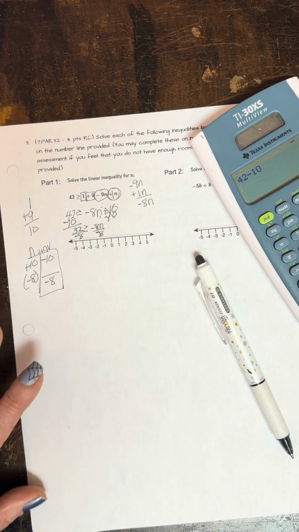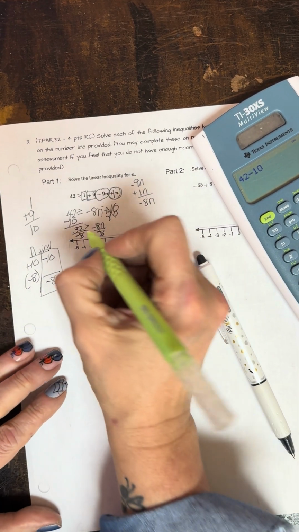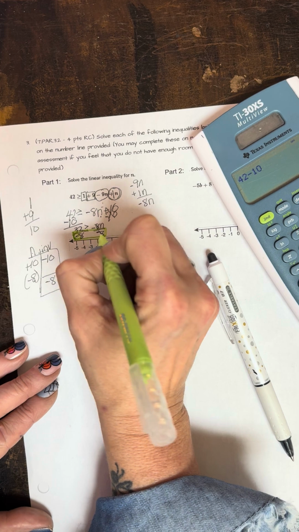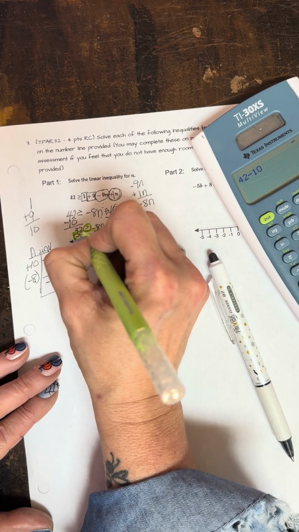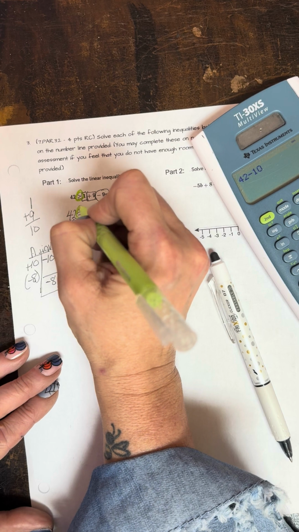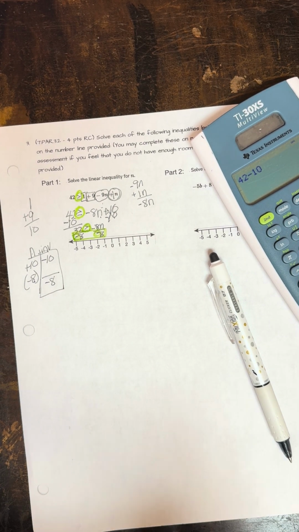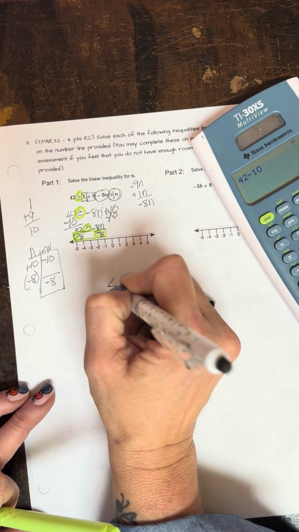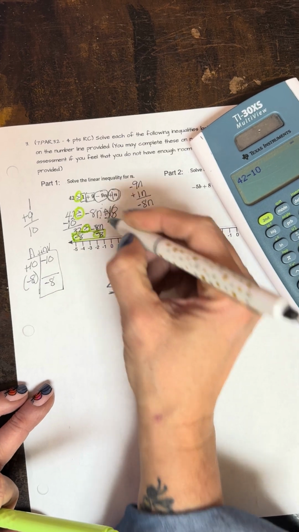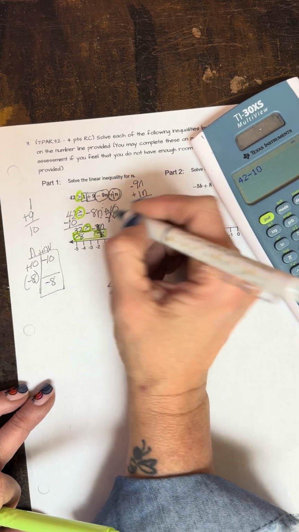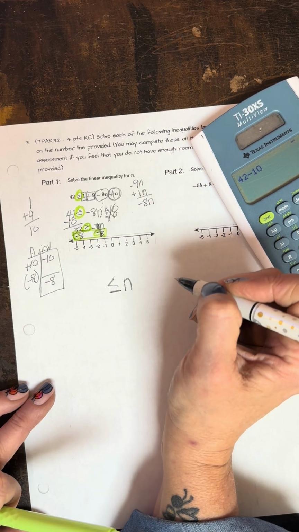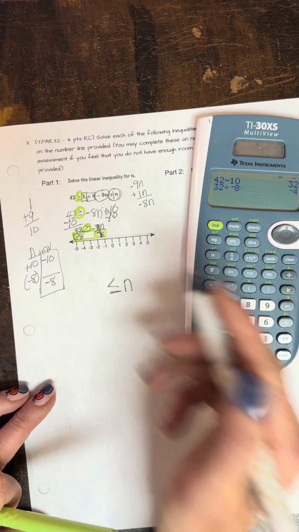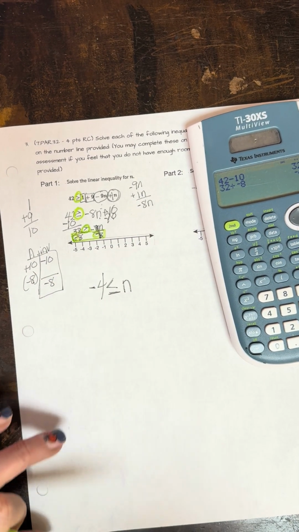Now, beep, beep, pause. In this step right here, if you divide by a negative, the sign in the problem has to flip around. So flip that around. This -8 divided by -8 leaves me my n over here. 32 divided by -8 is a -4.